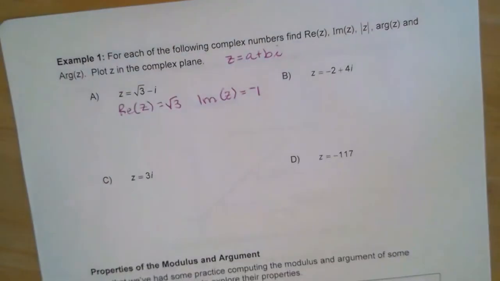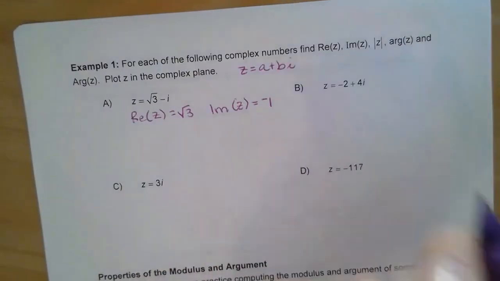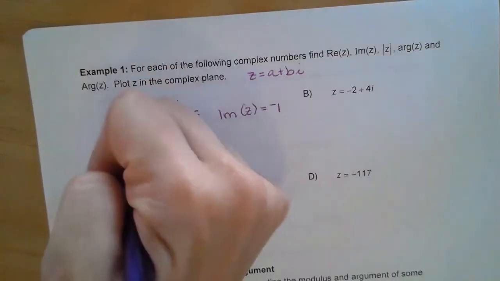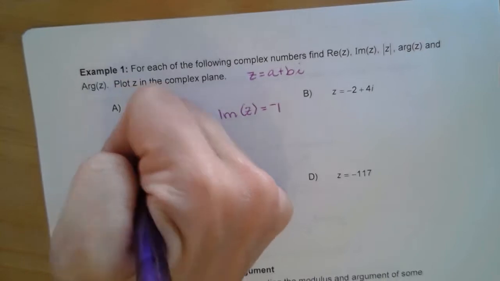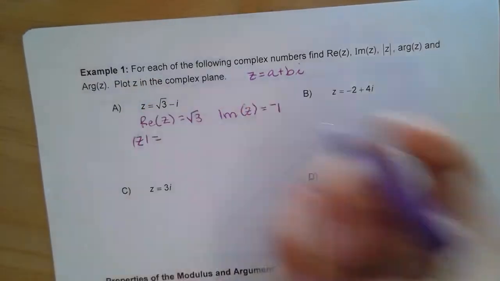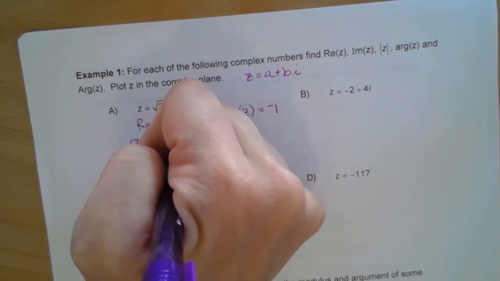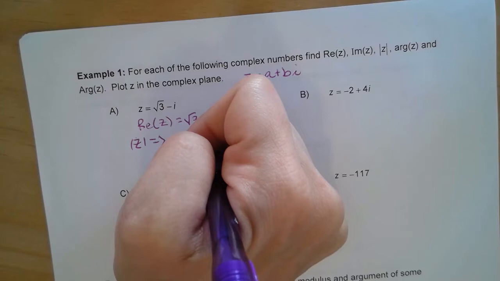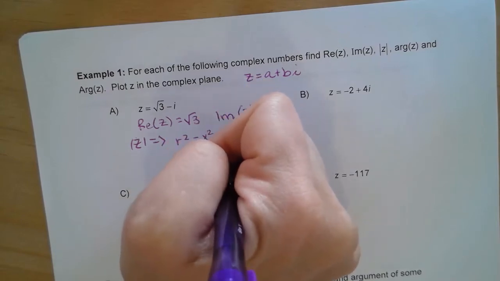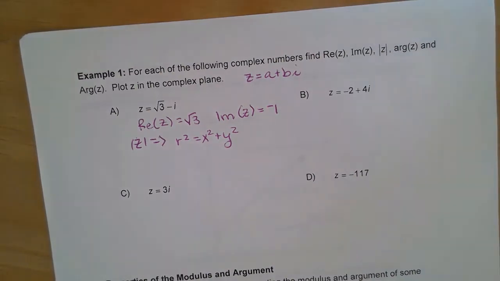Alright, so if you go back to the other page, the modulus, and I'm going to write this just this one time because we should know this already, is the same thing as r squared equals x squared plus y squared. Think of this: r is our radius, that's where we get it, right?